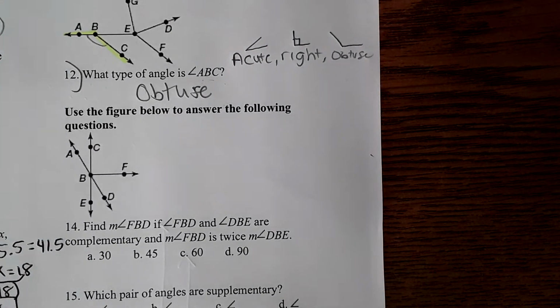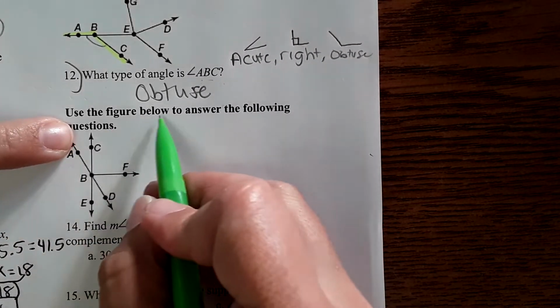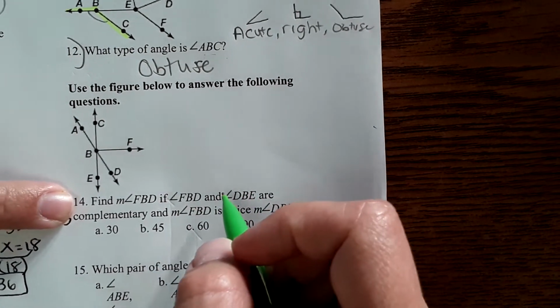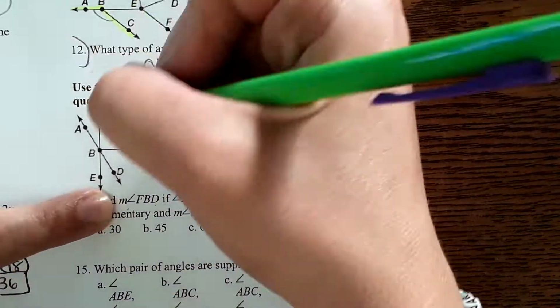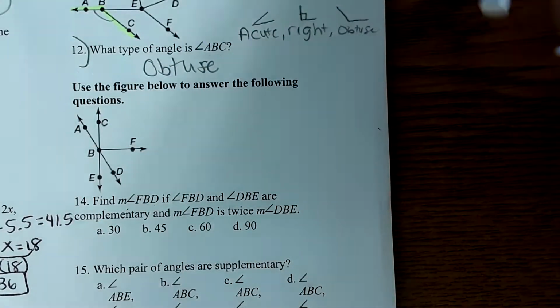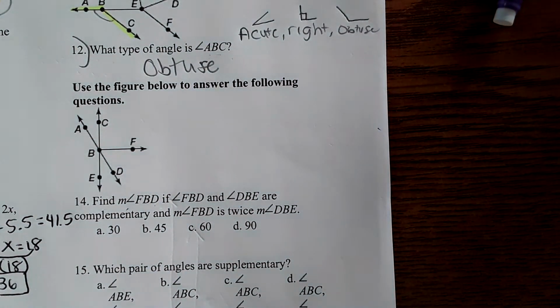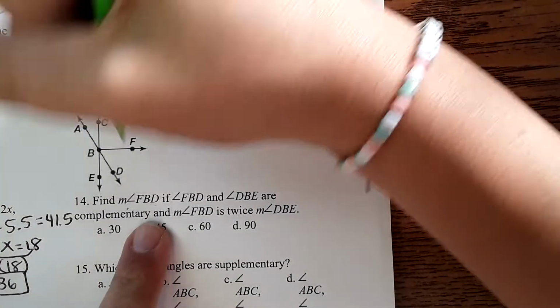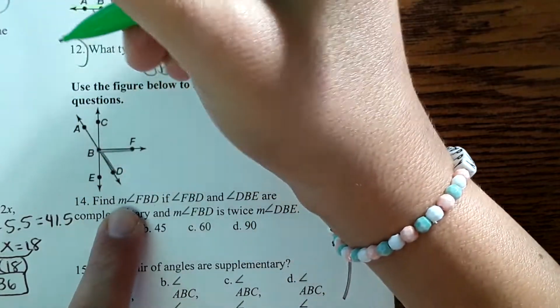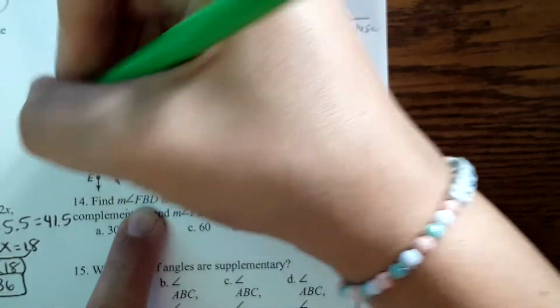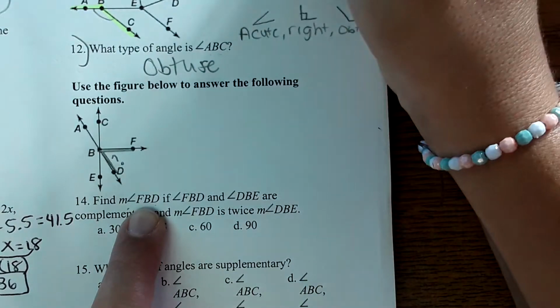And we get this figure here. It says use the figure below to answer the following questions. It says find the measure of FBD. So looking here, FBD, I might even trace it. Well, if I trace it, then I might mess myself up for the next ones. I'm going to trace it with pencil so I can erase. So angle FBD for number 14. It wants us to find this measure. So I'm going to put a little question mark.